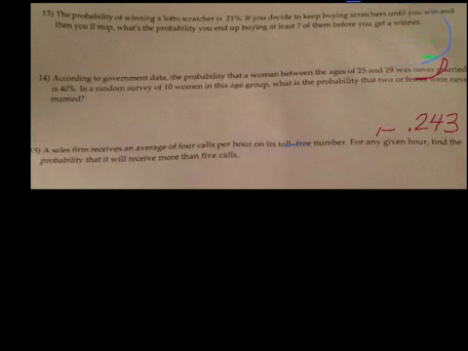14 says the probability that you find a woman between those ages who's never been married is 40%. So I know that this is not a Poisson because they didn't give me the average. They gave me a probability. And so now I'm going to see, are they asking me about when the first unmarried lady shows up? No. They're asking me what's the probability that 2 or fewer were never married. That's binomial. 2 or fewer. Now, obviously it includes 2 because they said 2. Or fewer. Fewer means less than. So that's the numbers 0, 1, and 2.